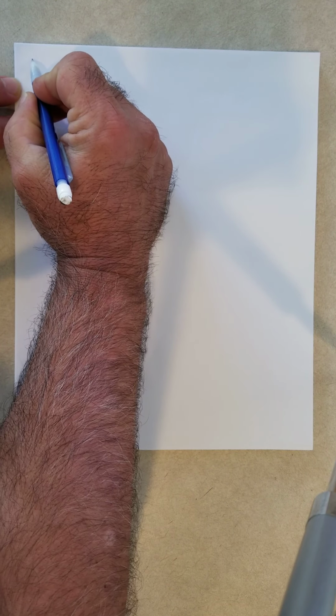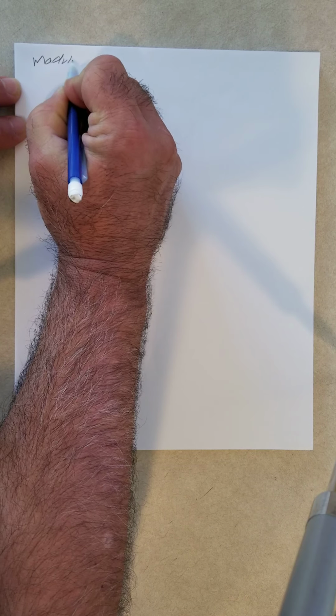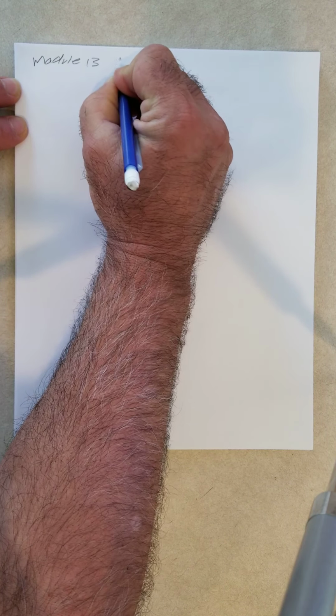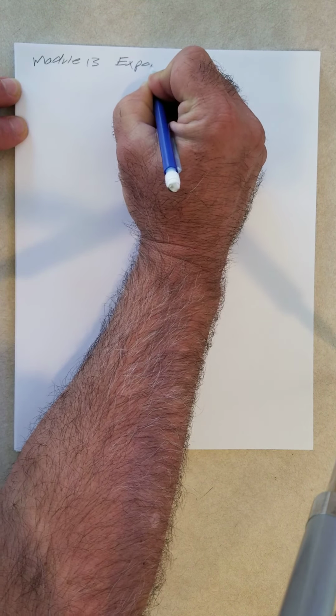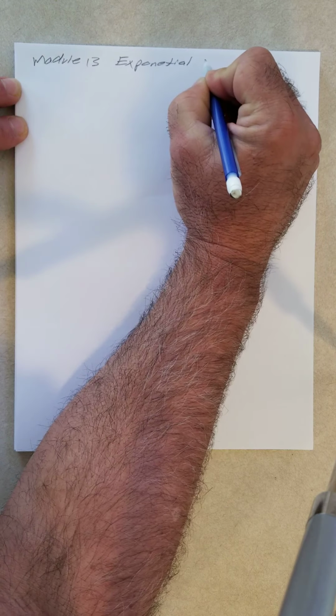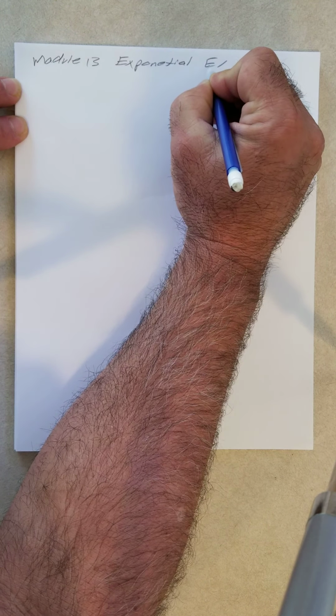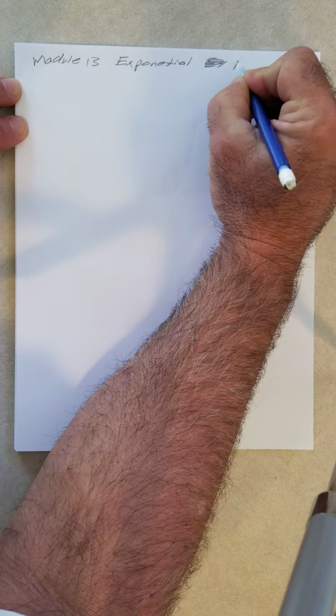Today we're going to start Module 13, which is a very short module. It's on exponential functions. We will first graph exponential functions, and then we will do some word problems.